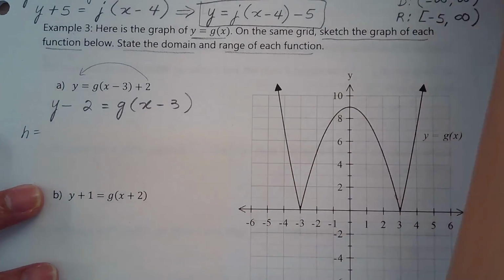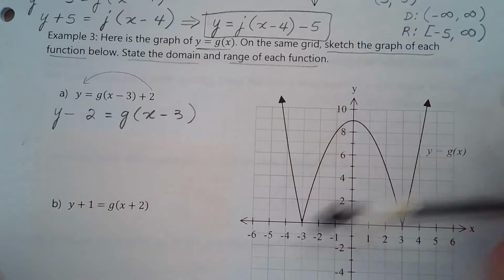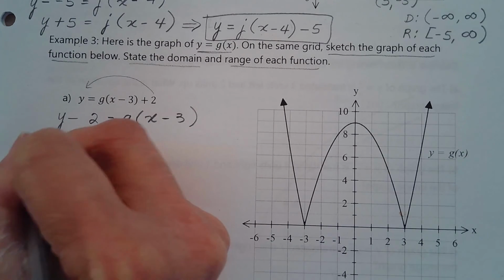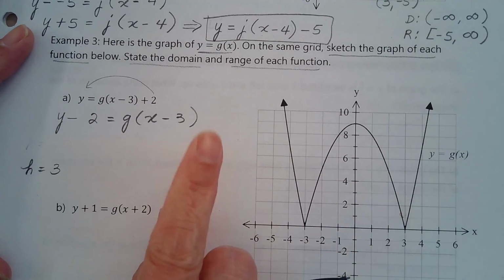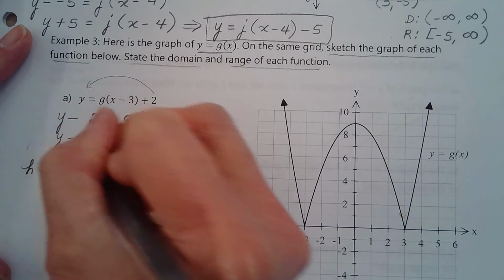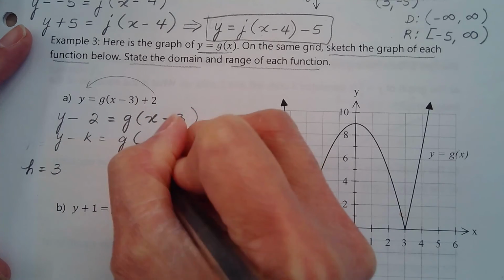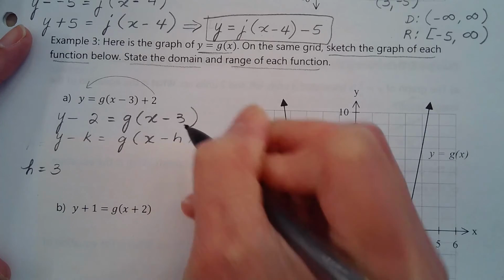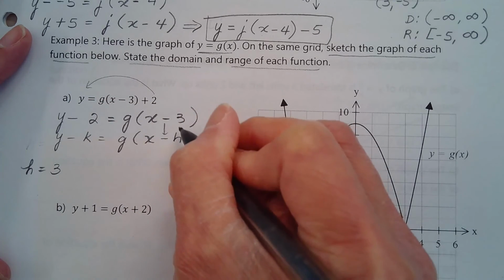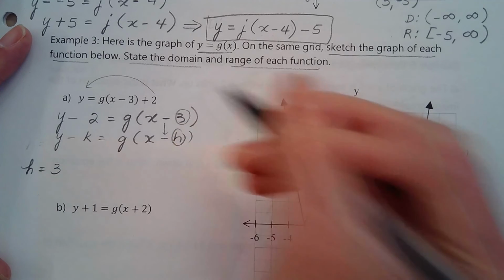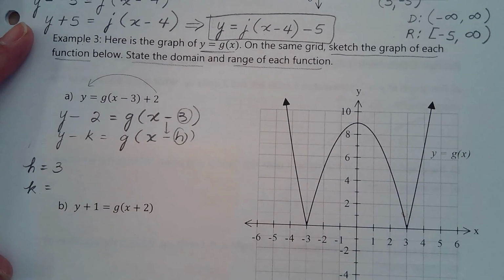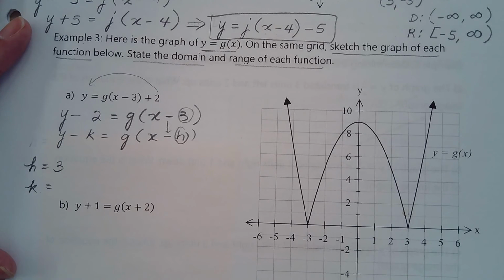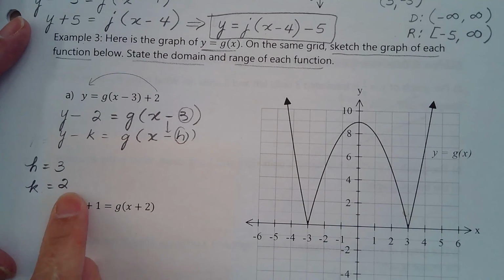What's the h value? 3. Positive 3, correct. Is everybody okay with that? Because it's y minus k equals g of x minus h. See, this is a minus, so h is just the 3. Okay? What's the k value? K value is 2.